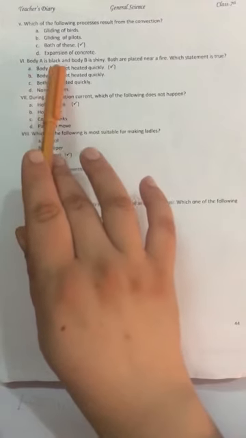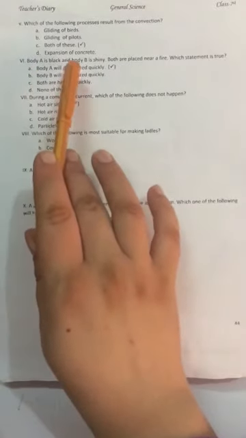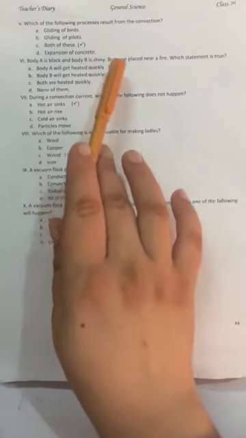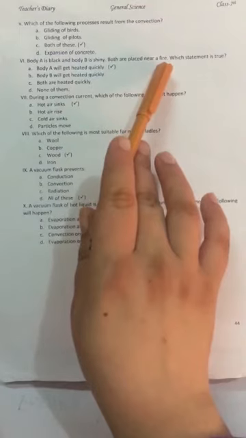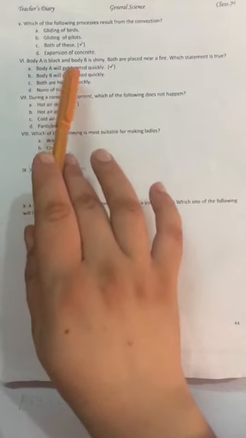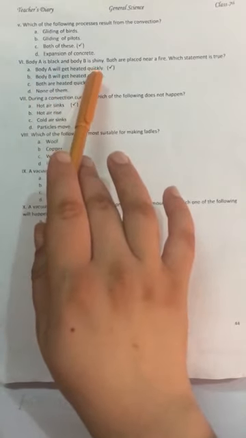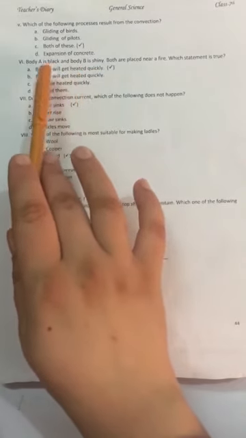Number 6. Body A is black and body B is shiny. Both are placed near a fire. Which statement is true? A. Body A will get heated quickly, B. Body B will get heated quickly, C. Both are heated quickly, D. None of them. So the answer is A. Body A will get heated quickly.